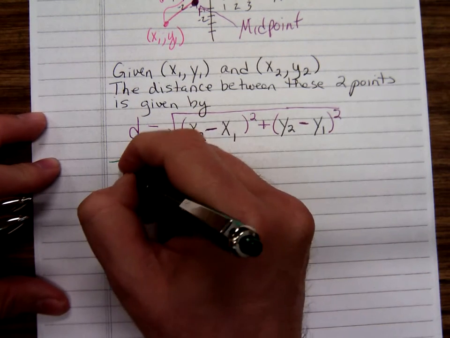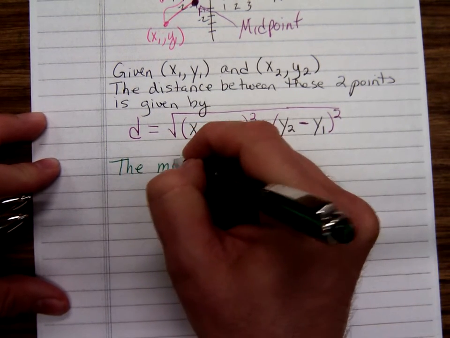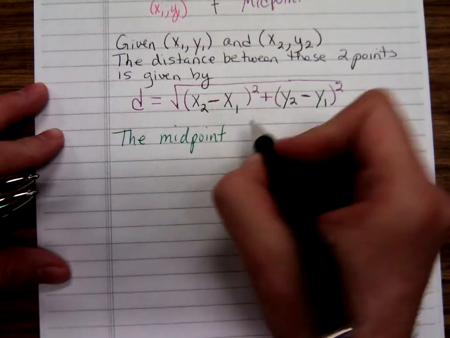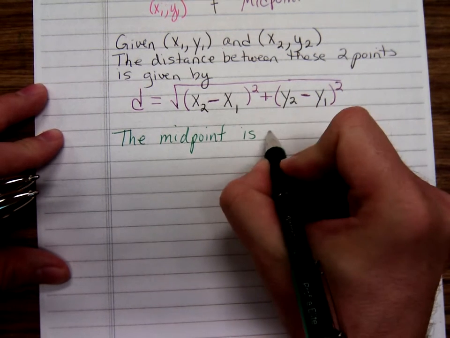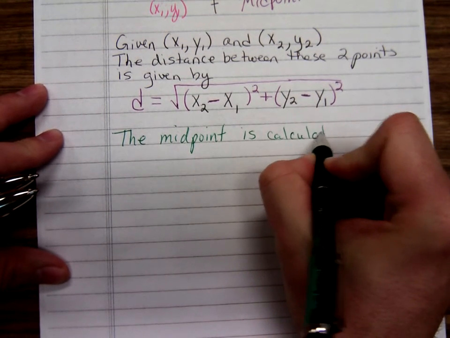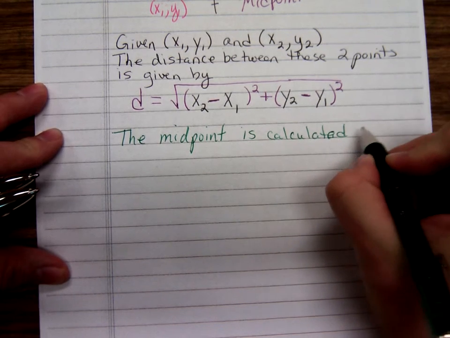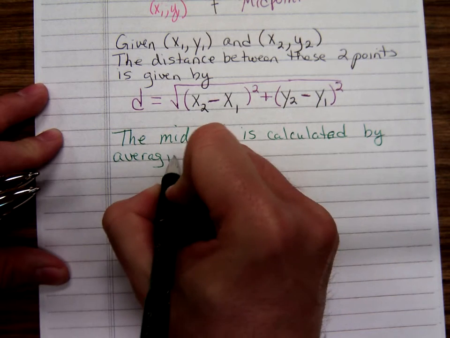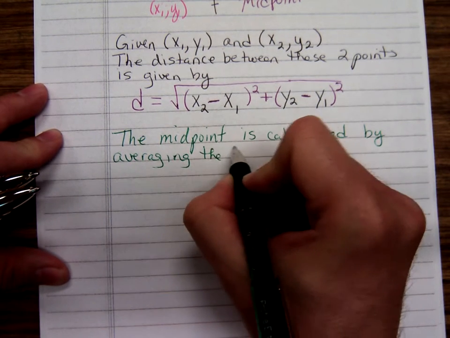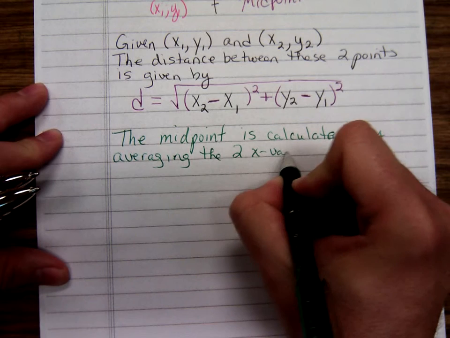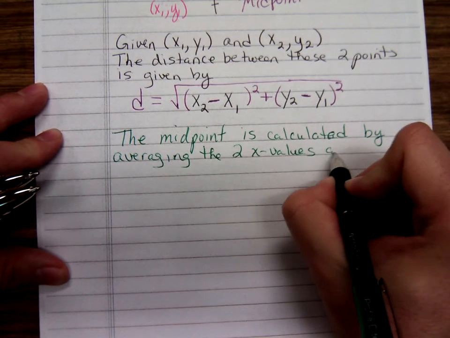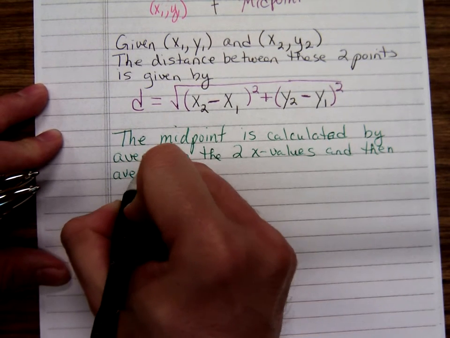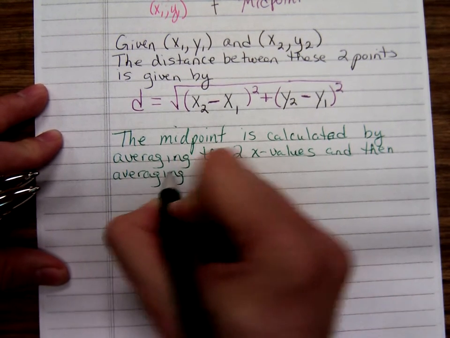So the midpoint is calculated by averaging the two x values and then averaging the two y values.